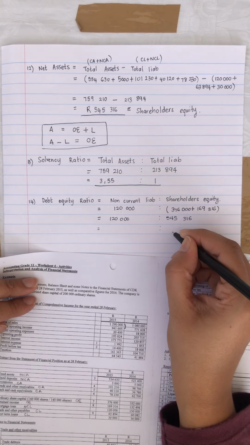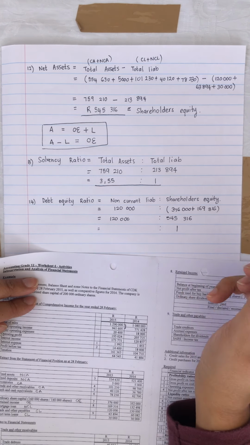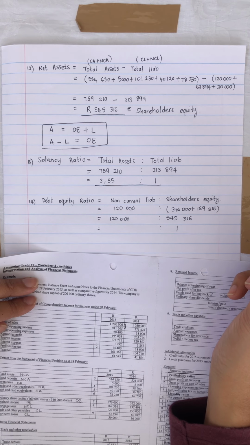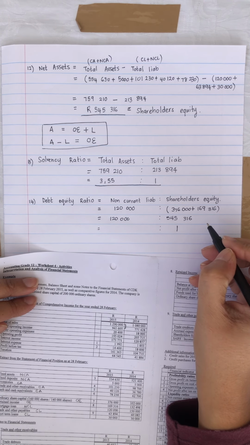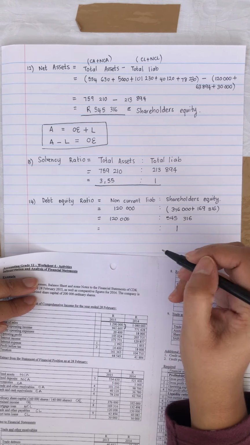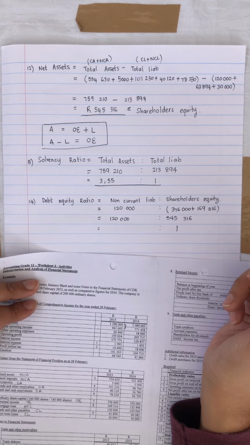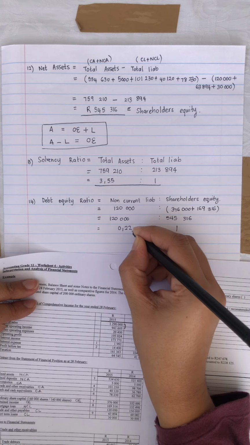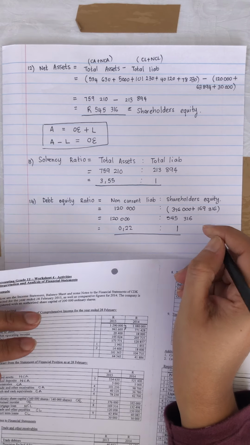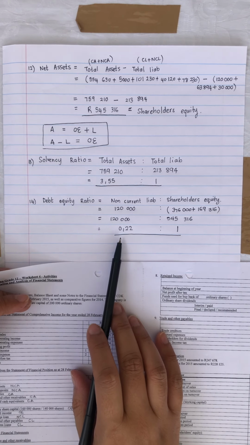So always make the right hand side 1, so we divide it by itself. We divide by 545,316 to make it 1. If we've divided the right hand side, we've also got to divide the left hand side. So let's divide this one also by 545,316, and we have 0.22. So my debt equity ratio, my debt is sitting at 0.22.